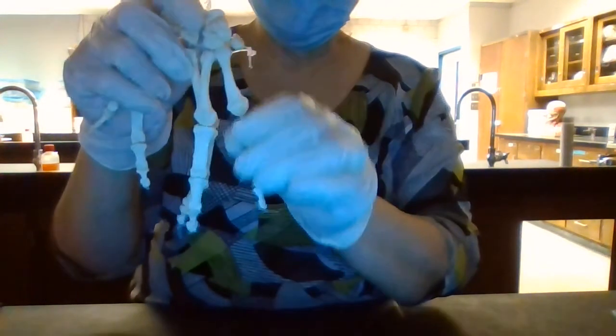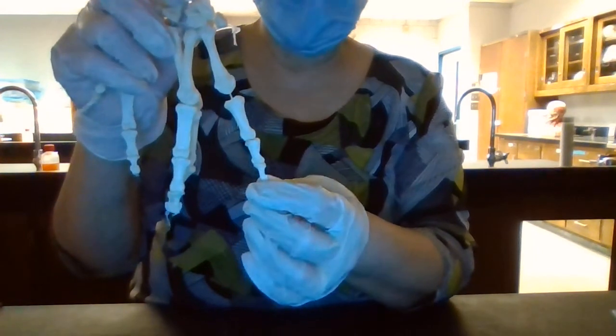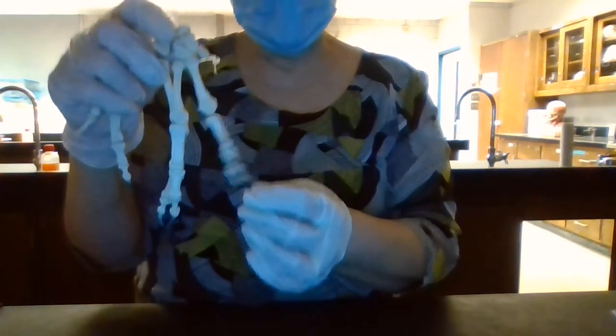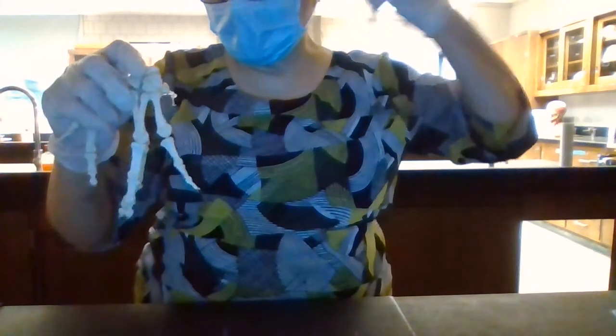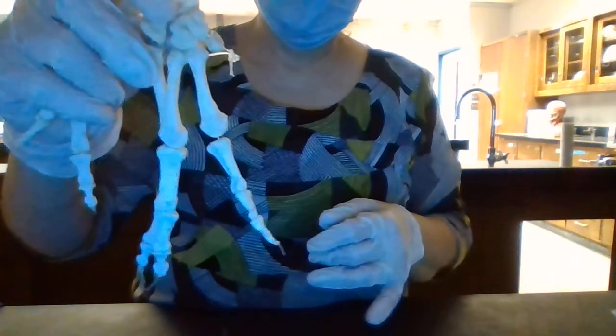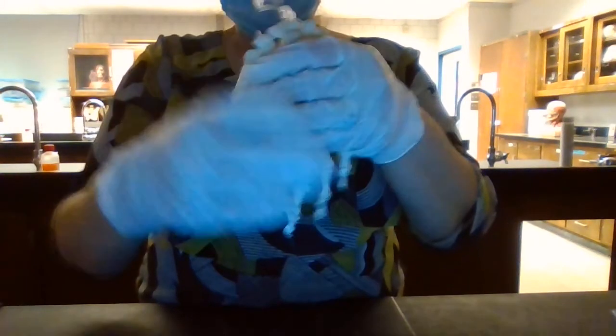And the fifth one is called auricular, pinky or pinky finger. Why do they call it auricular? You always use it to clean your ear. Okay, that's it.